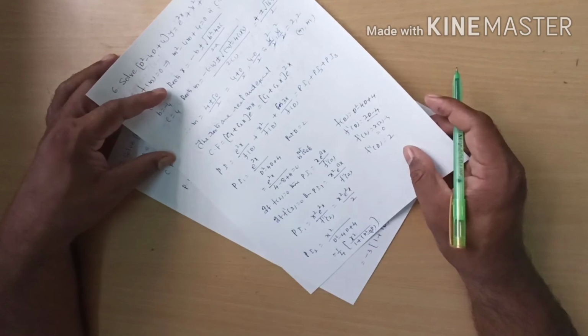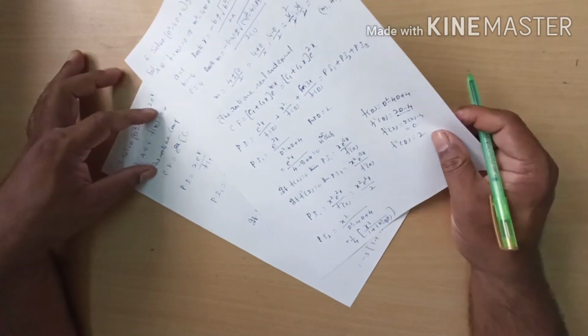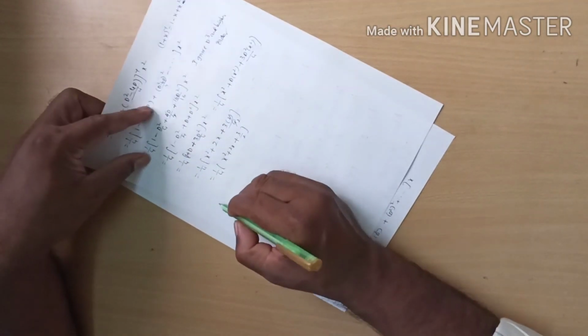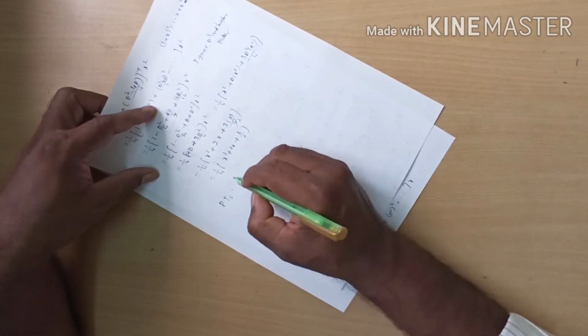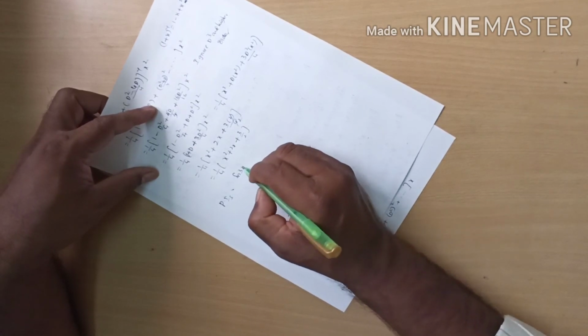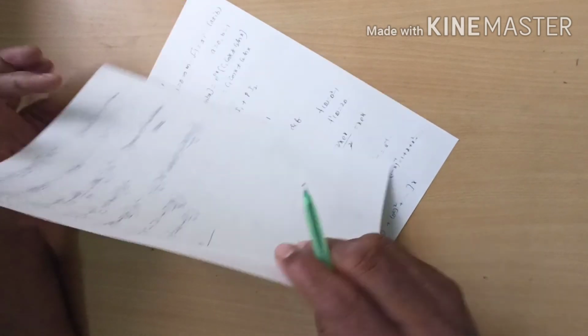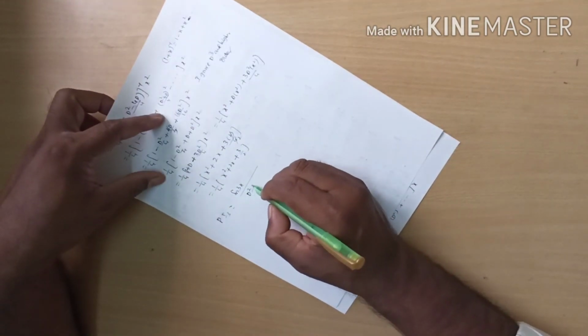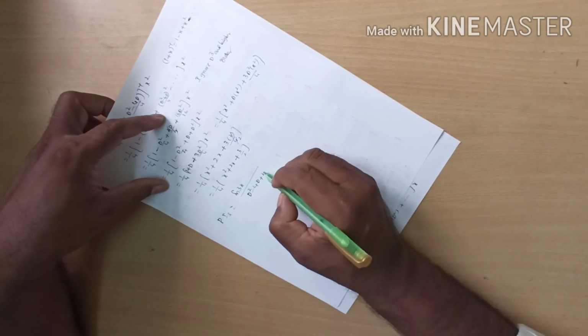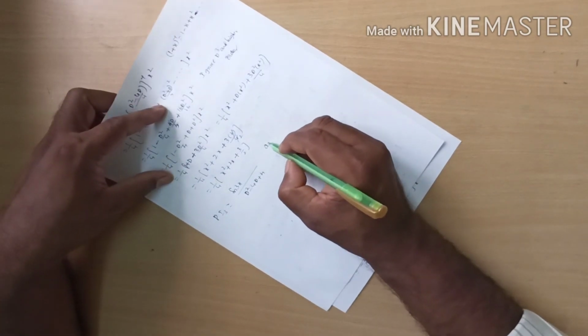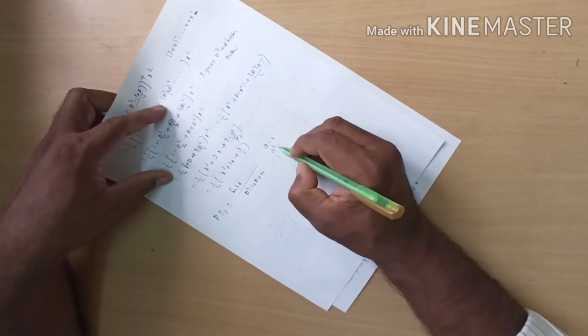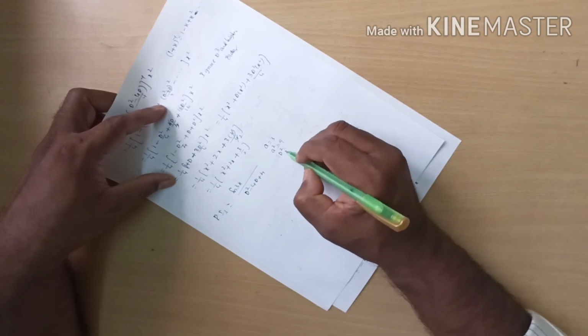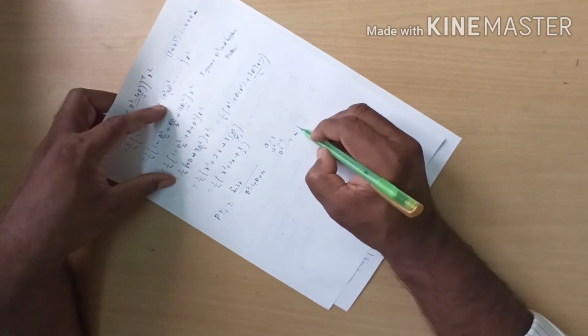Next, coming to PI3, sin 3x by f of d. PI3 is equal to sin 3x by f of d, whose value is d power 2 minus 4d plus 4. Here you can see what is the value, 3, and what is its square, 9. Put d square equal to minus 9 in f of d.